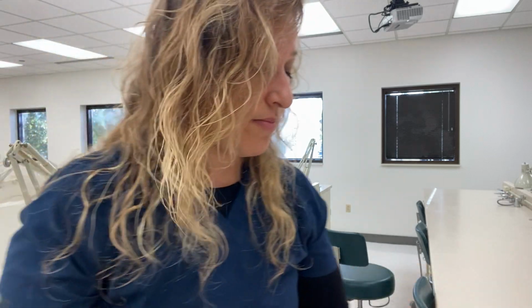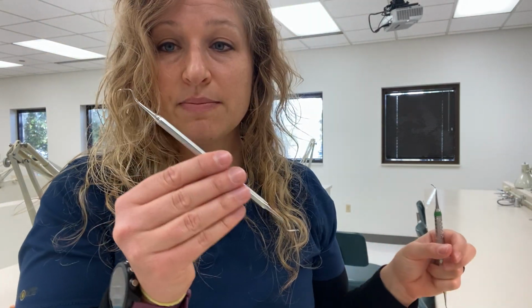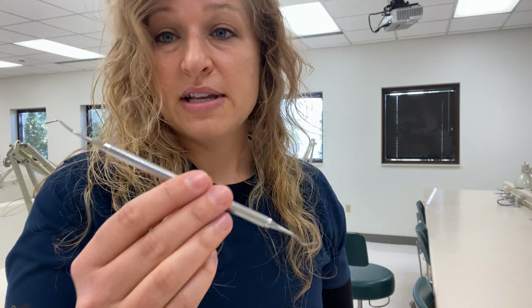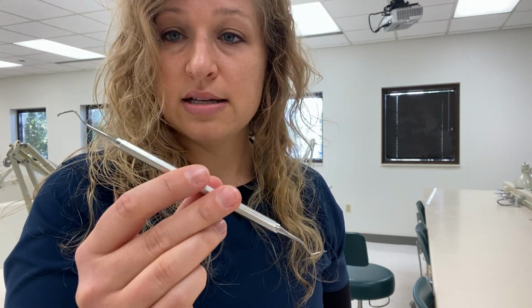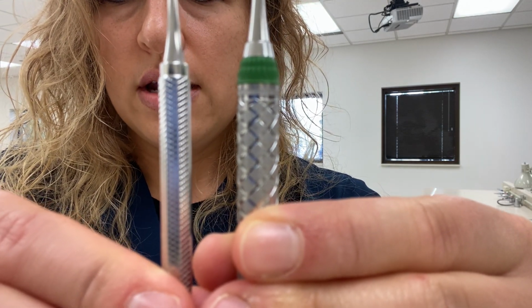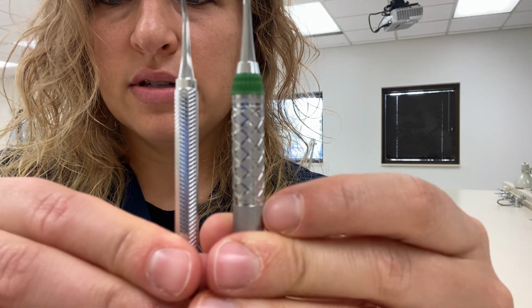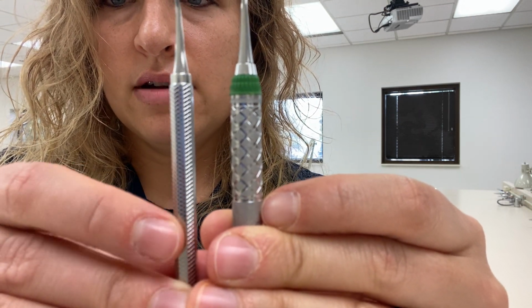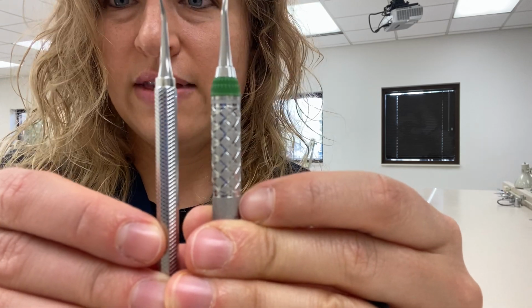What is not recommended at this point is something like this one, where it has a small diameter, it's more heavy and solid in this handle, and then there's not as much texturing. See the difference in the texture? So the one has big texture marks, and the other one, they're much smaller. They're not helping with a lot of that grip.